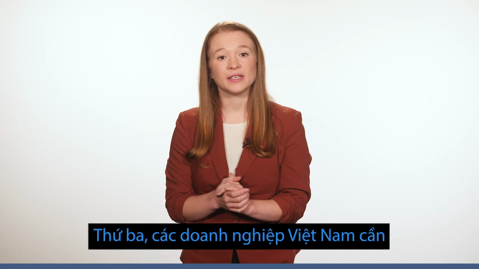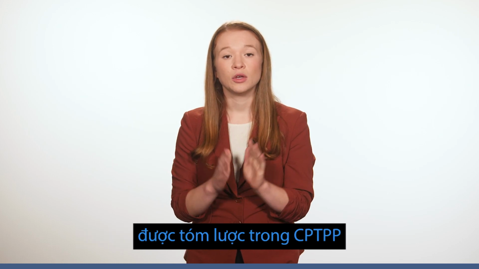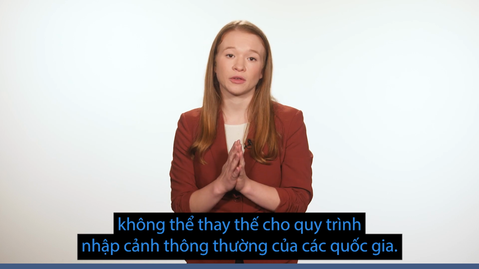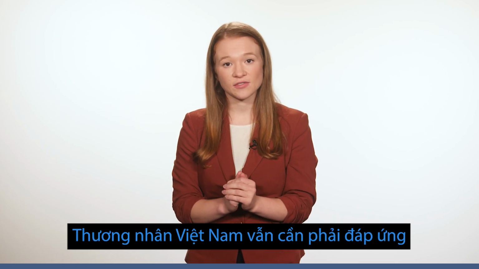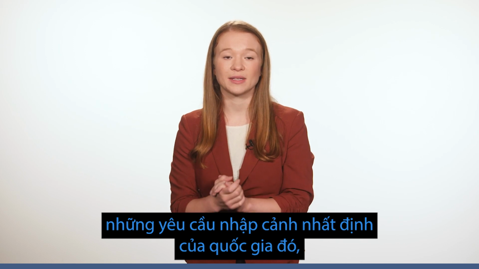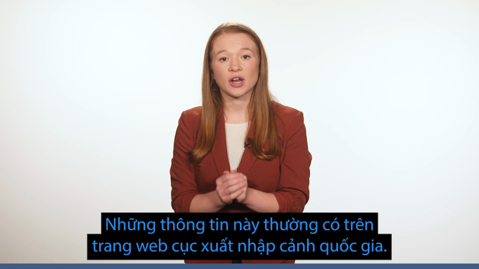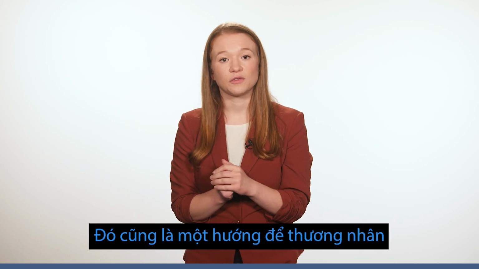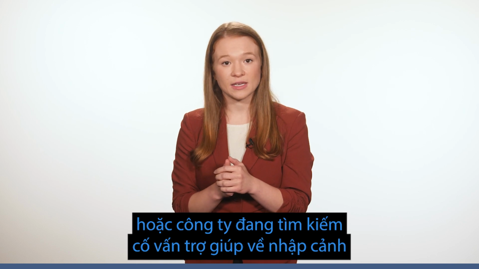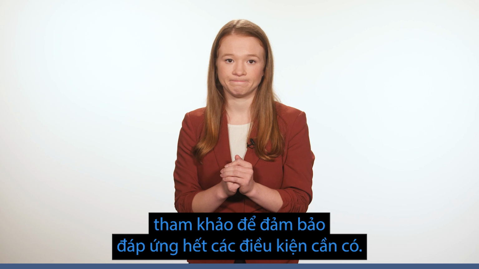Third, Vietnamese companies must be aware that the labor mobility conditions outlined in the CPTPP do not replace a country's regular immigration process. Vietnamese business persons will still have to satisfy the specific country's entry requirements, including visas or work permits. This information can generally be found on the country's immigration website. It is also an option for the business person or company that is seeking entry to obtain legal counsel to ensure that all of the conditions are met.